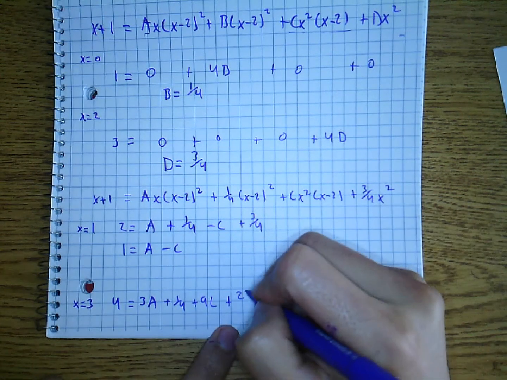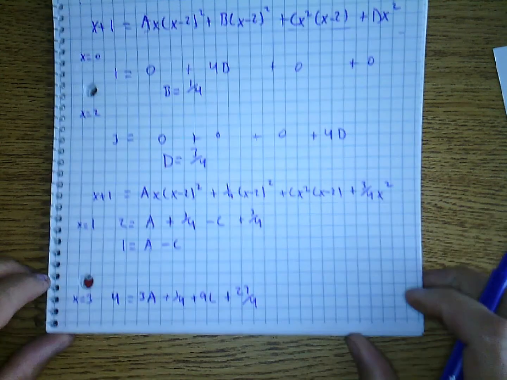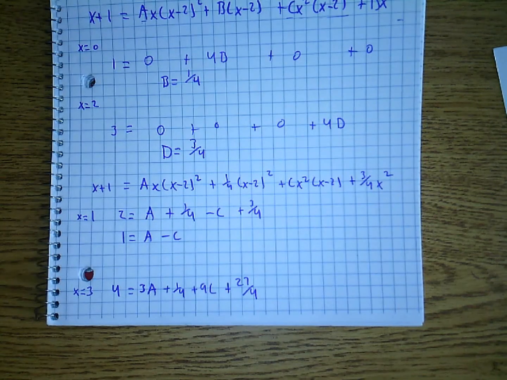Are we good so far? Alright, so I got 27/4 and 1/4. That gives you 28/4. Does that divide evenly? What's 28 divided by 4? It's 7, right? So from here I get a 7, agreed? So if I take it to the other side, what do I get?